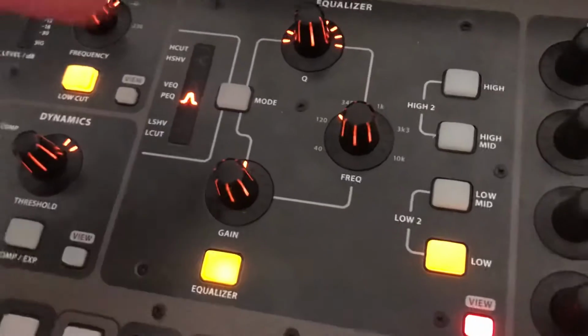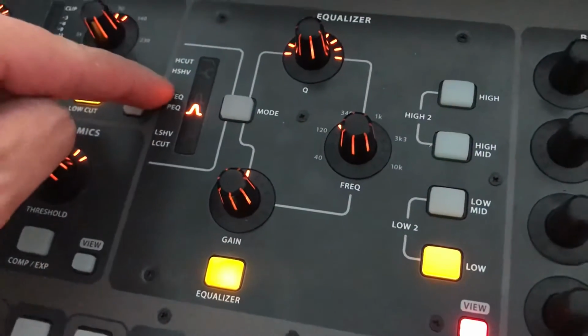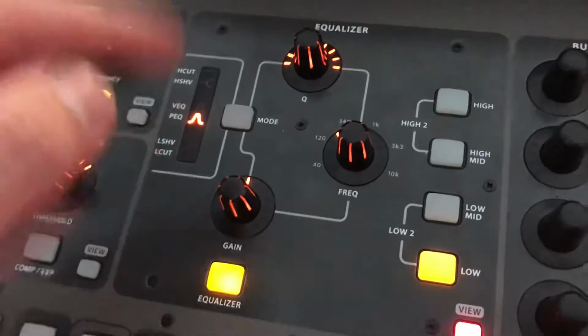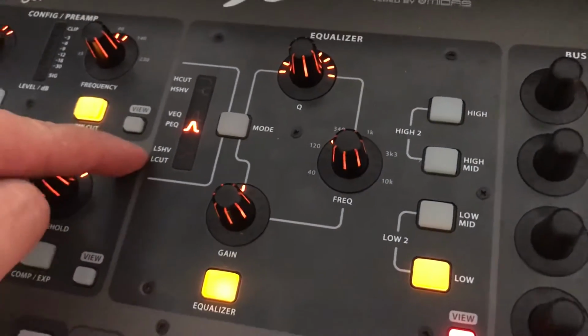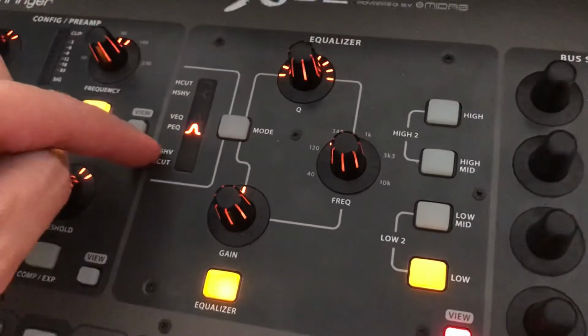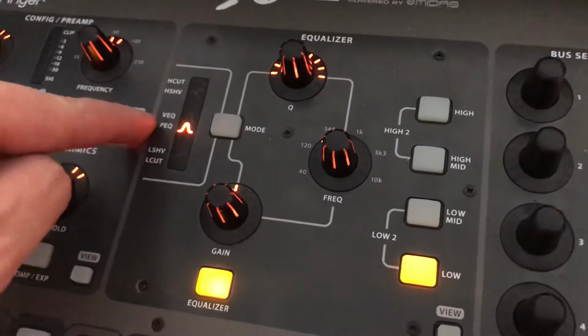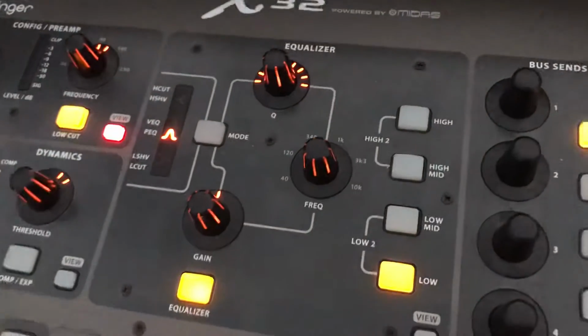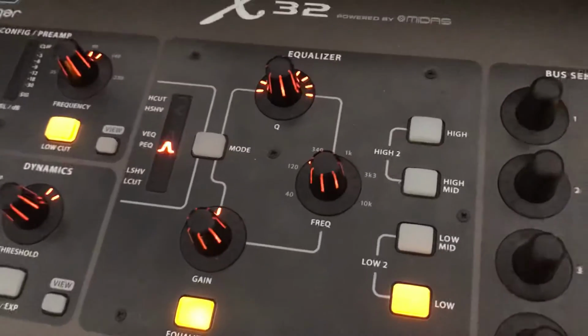Okay, just to review that, VEQ is a wider sweep, kind of arc. Low cut just chops off everything lower than whatever point you choose. A shelf will increase or lower everything to the left of whatever you're choosing. And PEQ is the tighter arc.